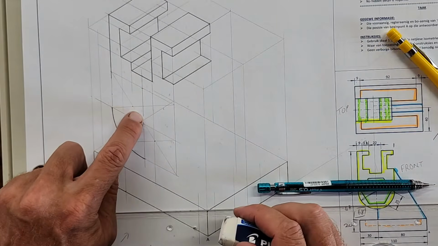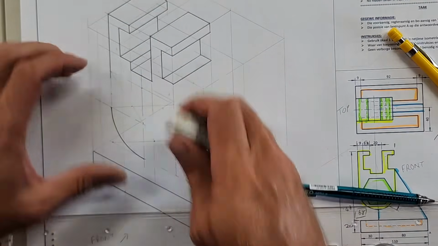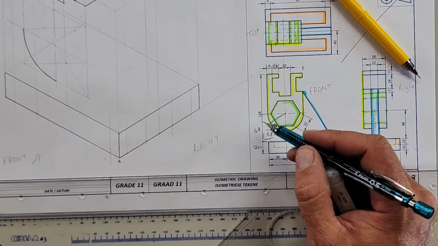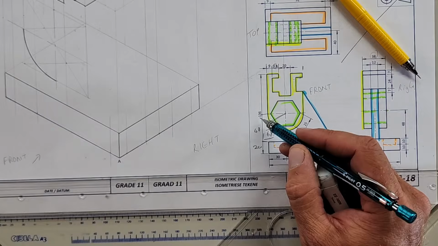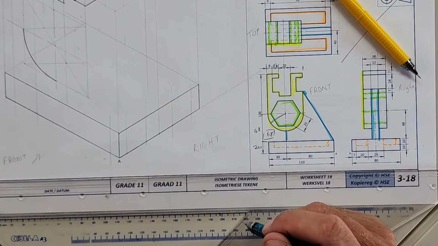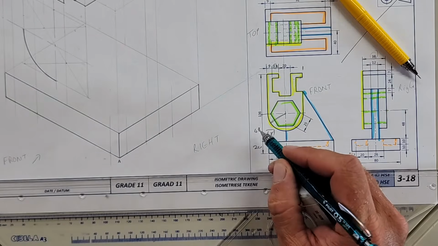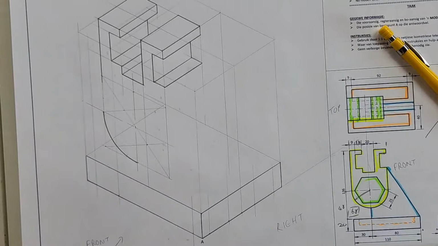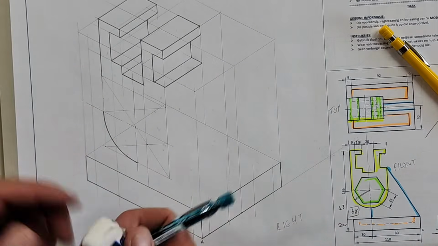Actually, alright, we're just going to move this up a bit. I'm mistaken here with my measurements. Quickly, what's 136 minus 68? 136 minus 68. It's 68. Yeah, so there's my mistake.